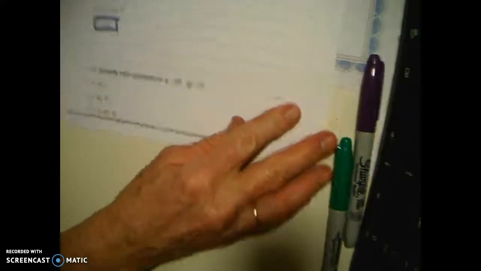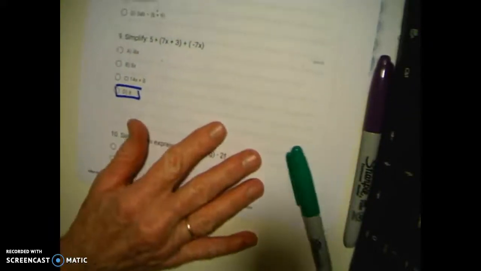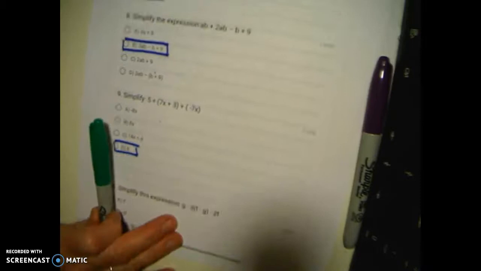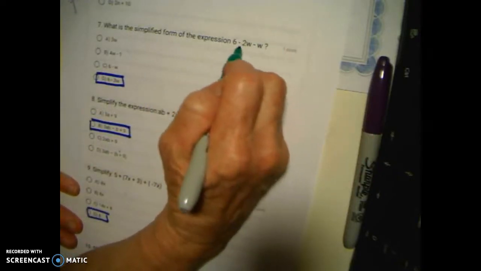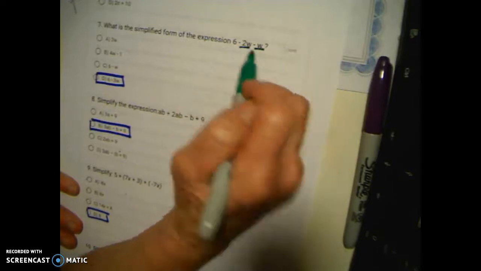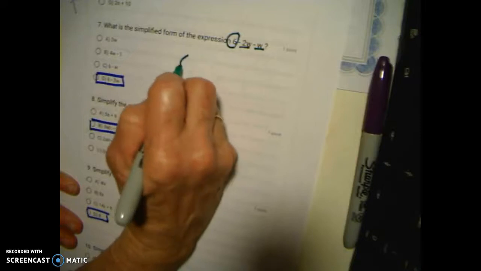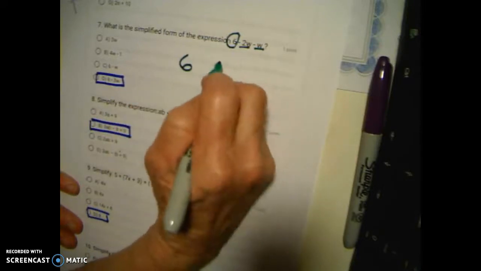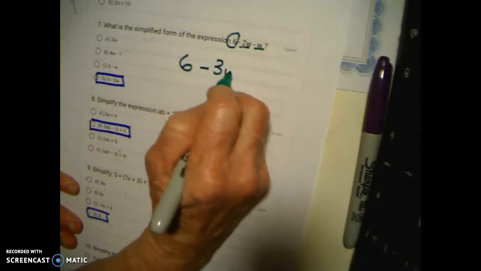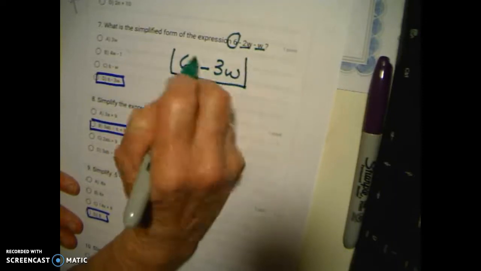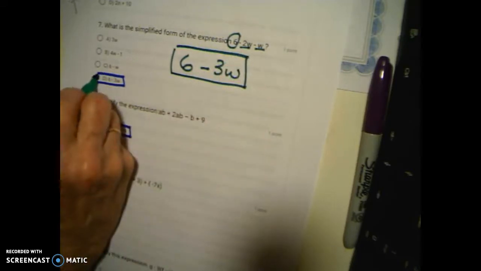Down to my final page. What is the simplified form of the expression? And again, it's an expression because it does not have an equal sign. This one's pretty easy. You just have to not get messed up with your signs. So I have a w and a negative w. Then I have the 6 all by itself. So I know there's nothing I can do with the 6. I may as well bring it down. So negative 2w minus w is negative 3w. Answer choice D.